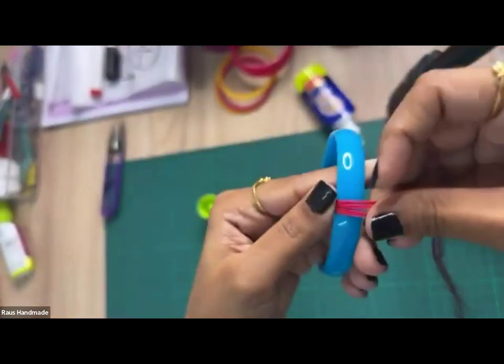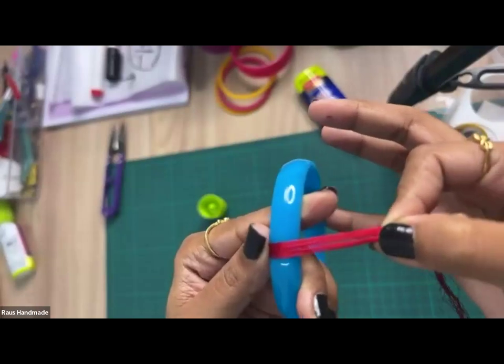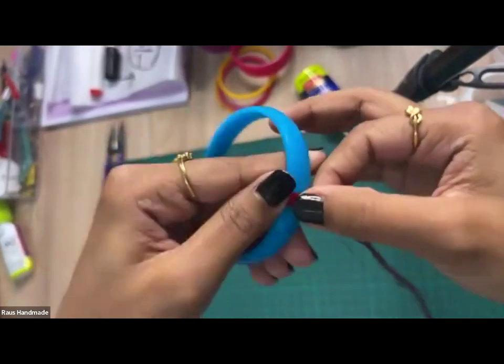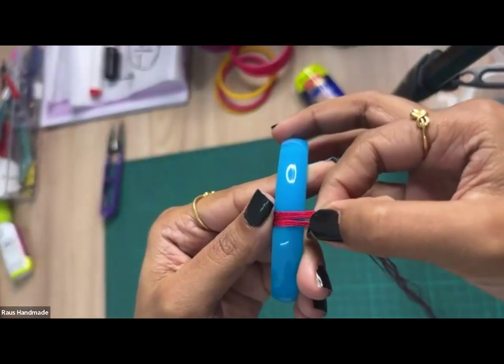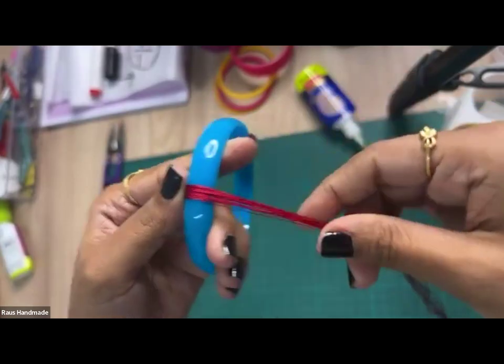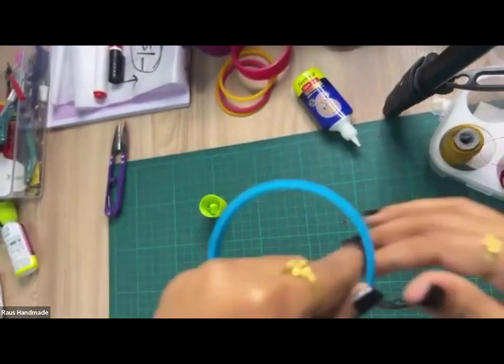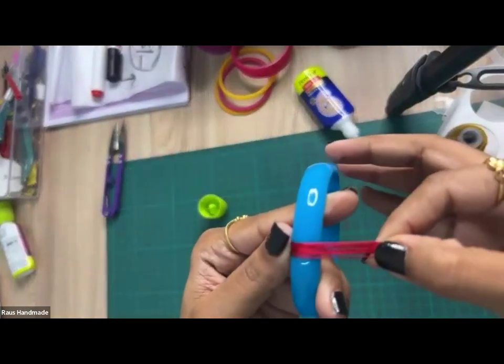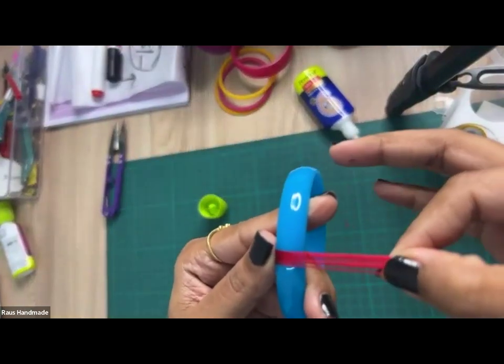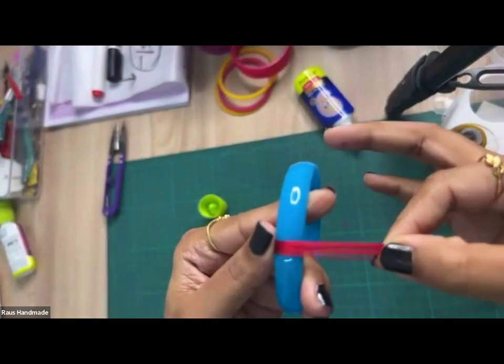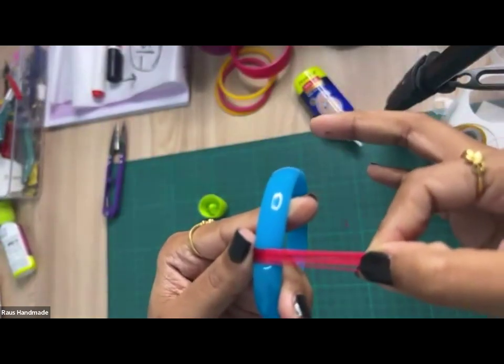So what am I going to do? I'm holding it like this, not too near or too far. You have to hold it like this, and then I'm going to slightly tilt it. It should not be in a straight line.